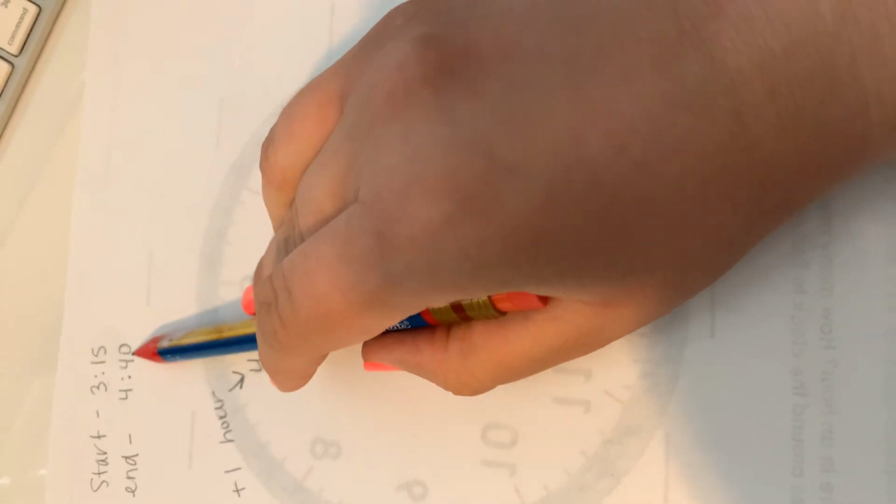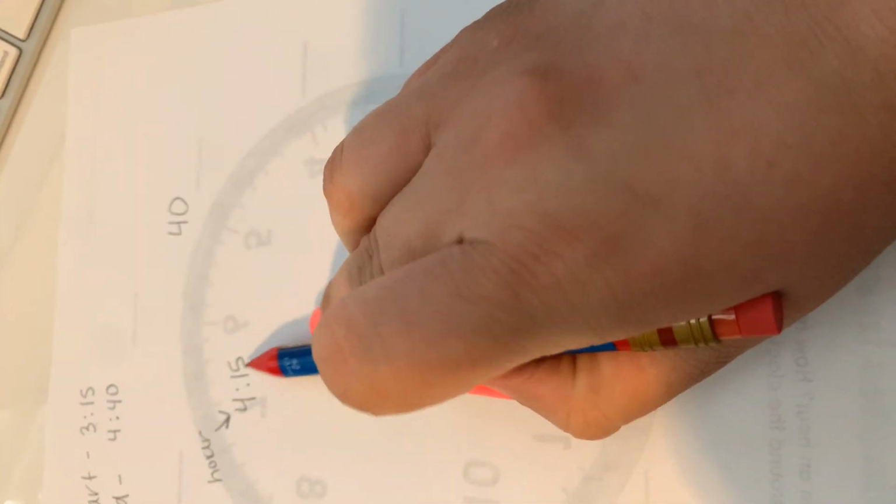I can take this 40 right here and take away the 15 minutes. 0 take away 5, we can't do that. We're going to have to borrow from the 3. That turns into 10 take away 5, which is 5. And 3 take away 1 is 2. Okay?